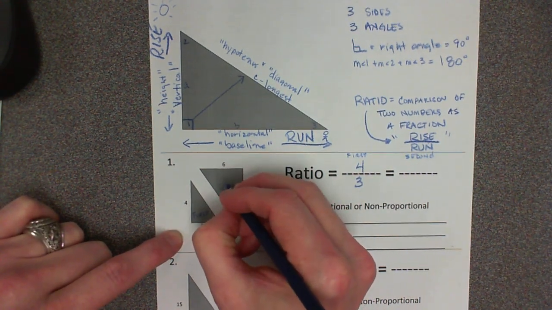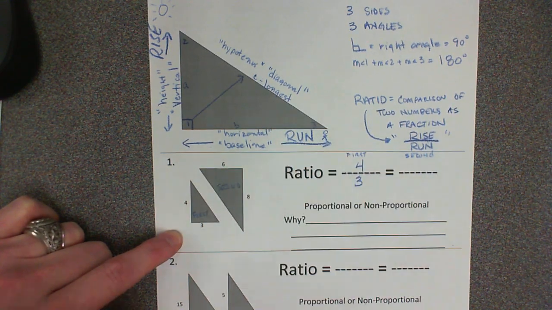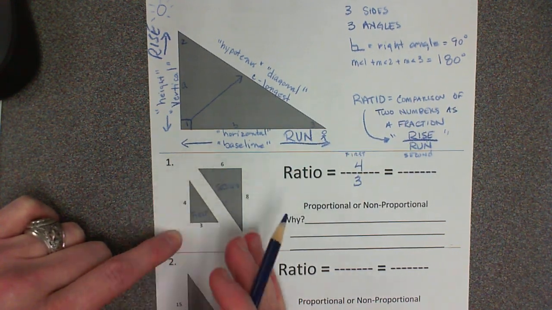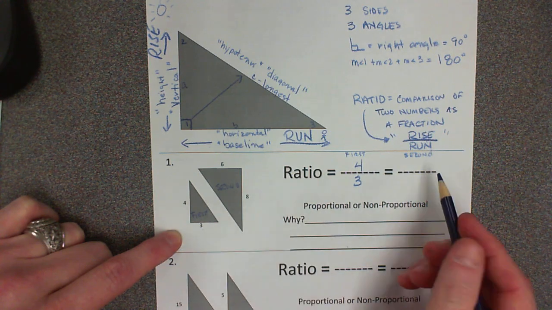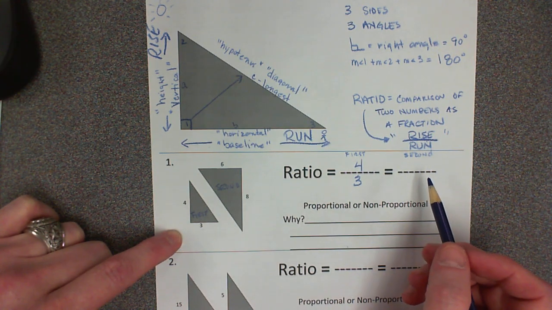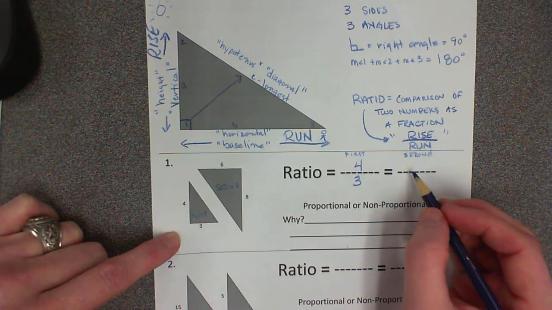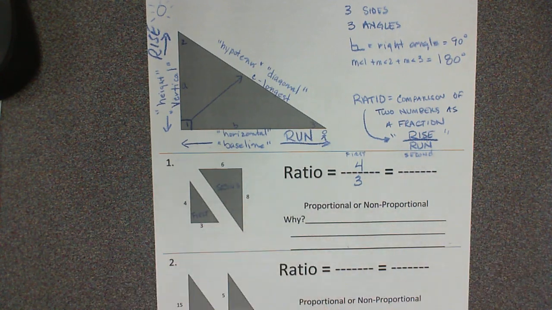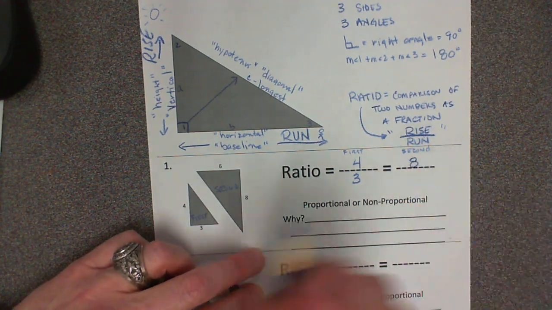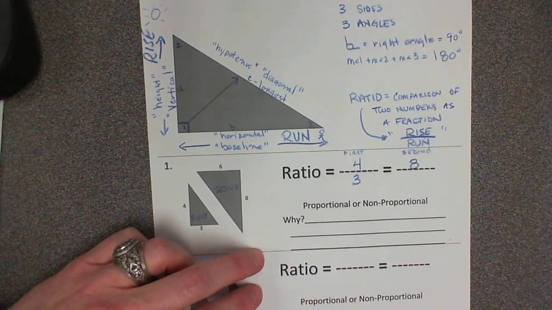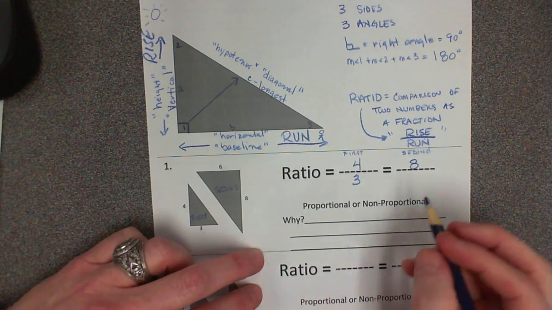Now, if we look at the second triangle, we're going to create an equivalent ratio, but we have to have the same numerator and the same denominator. Our rise on the second triangle is what? Perfect, 8. And our run on the second triangle is what?